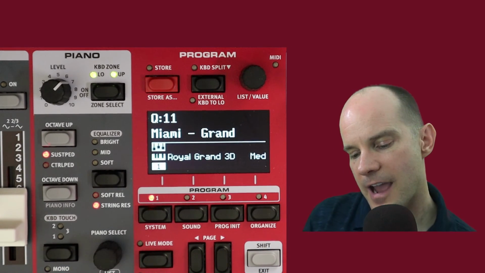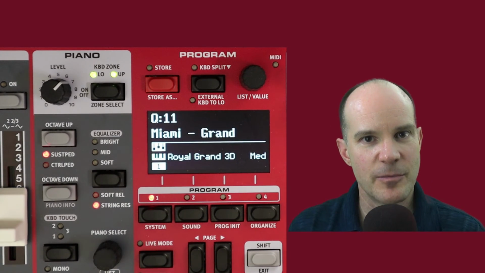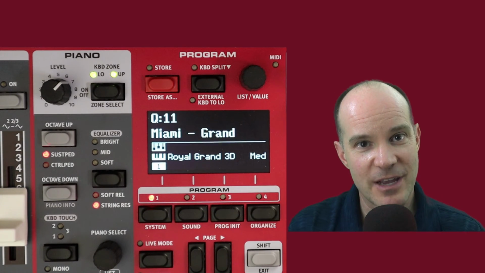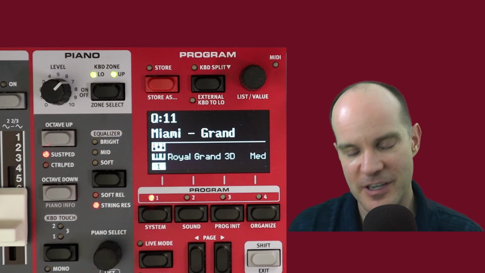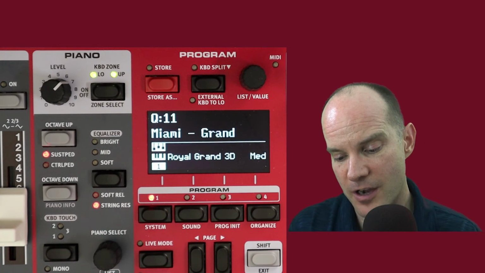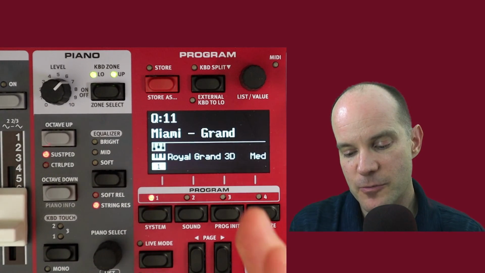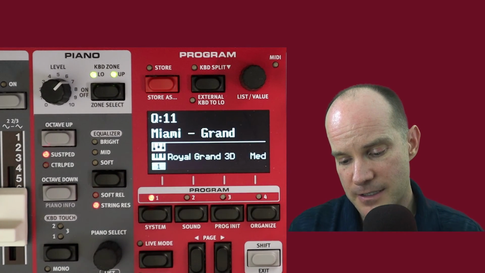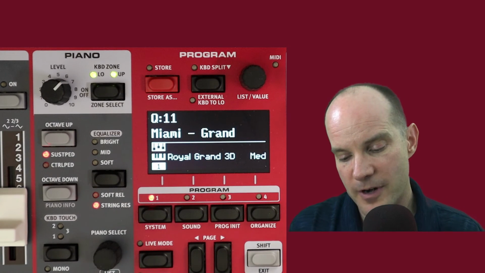Okay, so now that you have the basic structure of the set list created, that still doesn't determine how the sounds are going to sound, because we grabbed programs that pre-existed from the factory, and they may or may not be what we want for this particular program or this particular song. So at this point, you're free, because you've duplicated them, you're free to do whatever you want with those songs in their current standing. So for the Miami Grand, let's just say I really don't want a Royal Grand, I want more of an upright Grand.